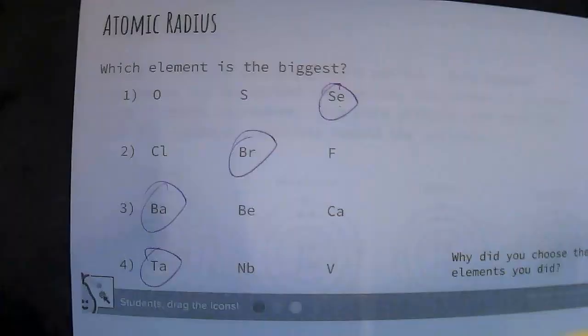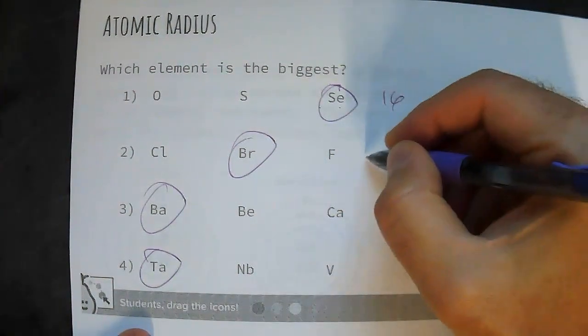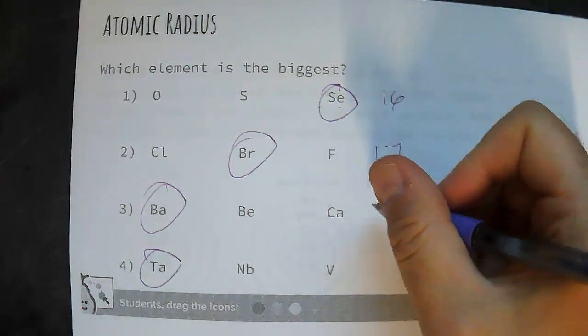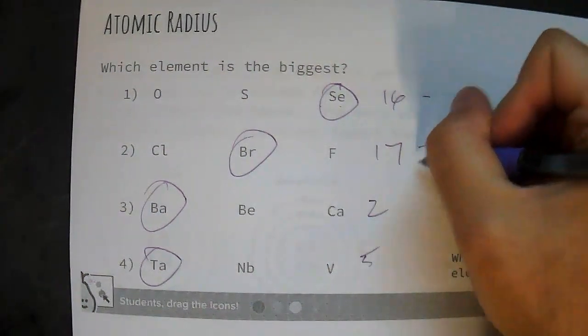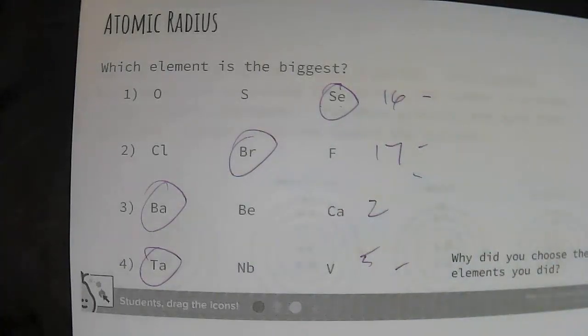And notice all of these groups. This was group 16, and this was group 17, and this was group 2, and this was group 5. So they were all in the same group, so we were just comparing elements within the same group.